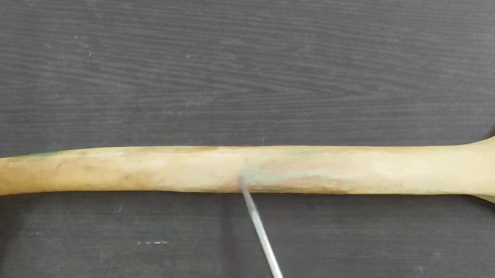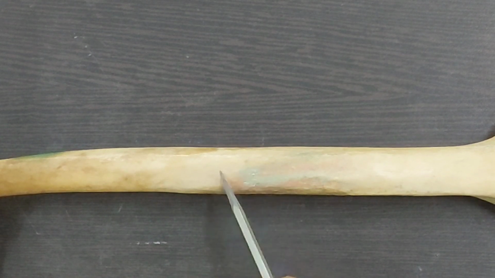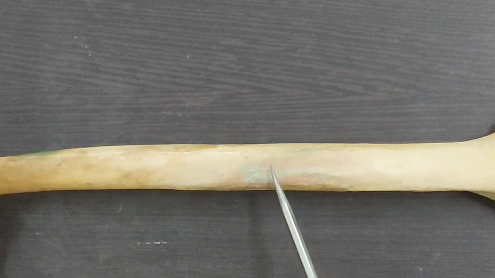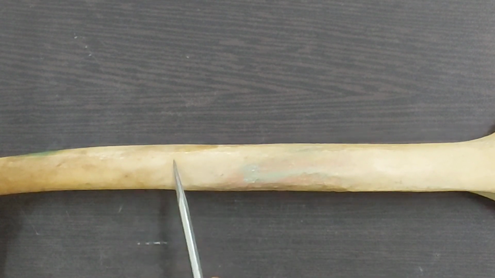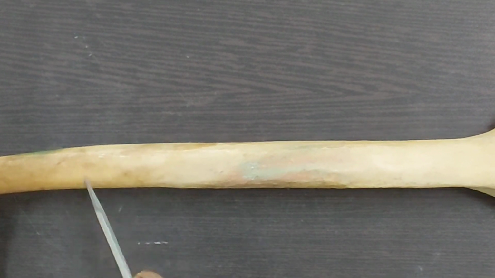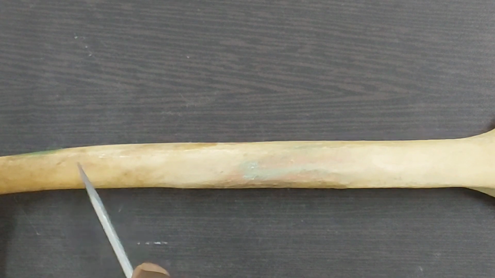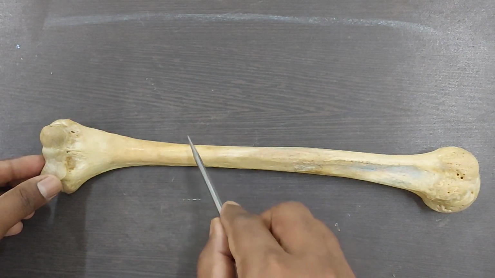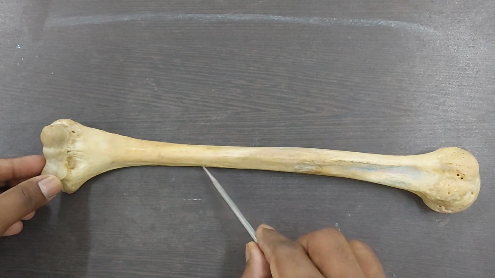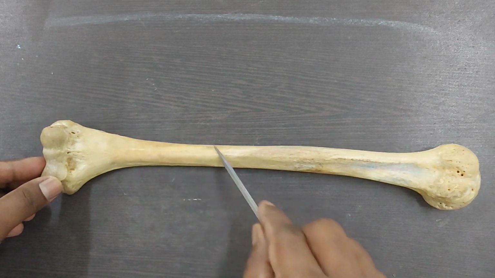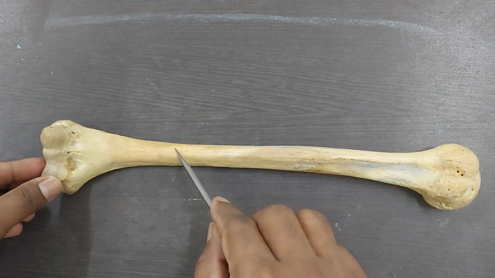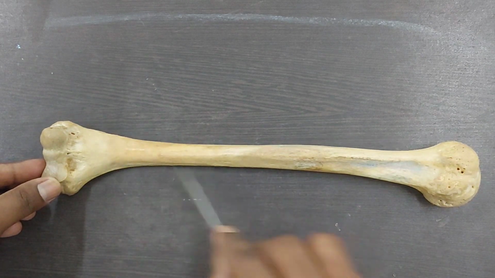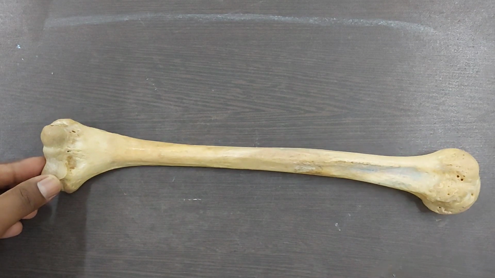So we have the radial groove here. From the area above the radial groove, the lateral head of triceps brachii muscle takes origin, and the area below the radial groove gives origin to the medial head of triceps. Brachialis muscle takes origin from the anteromedial and anterolateral surface of the lower part of the shaft of humerus.